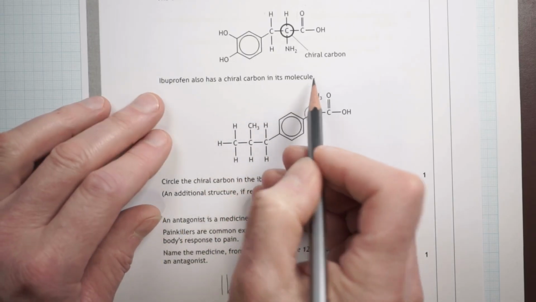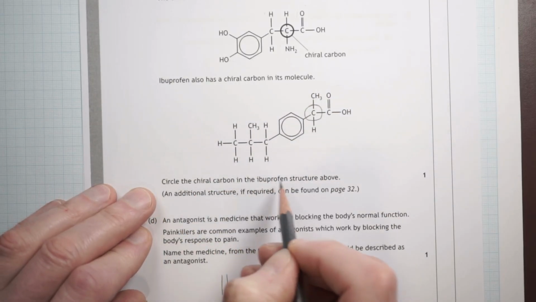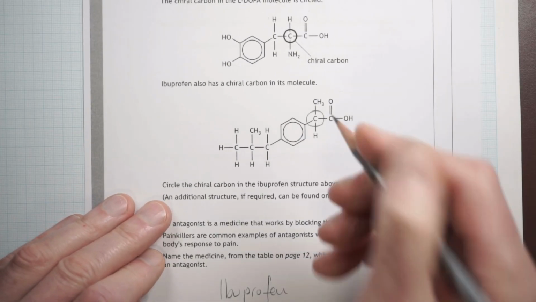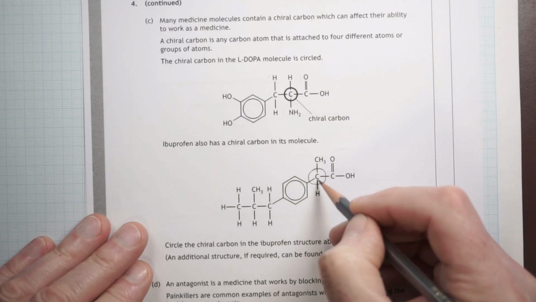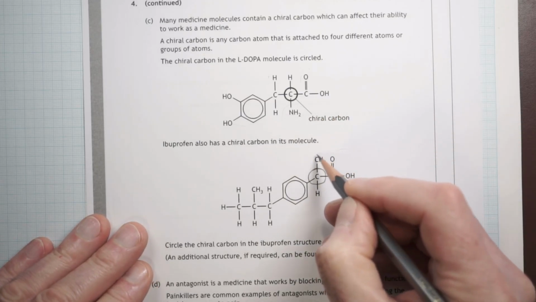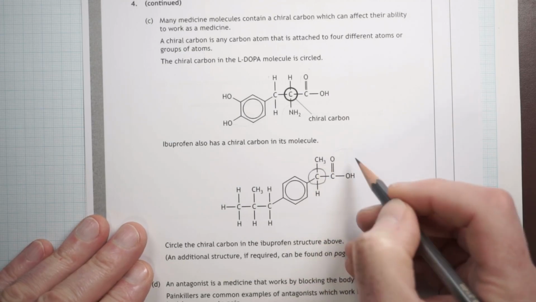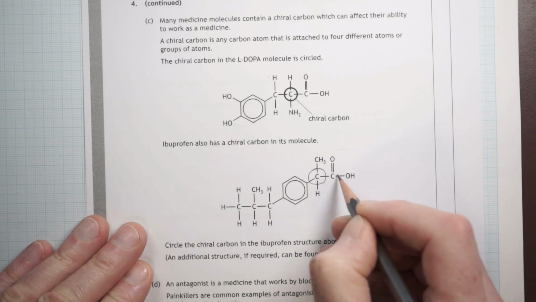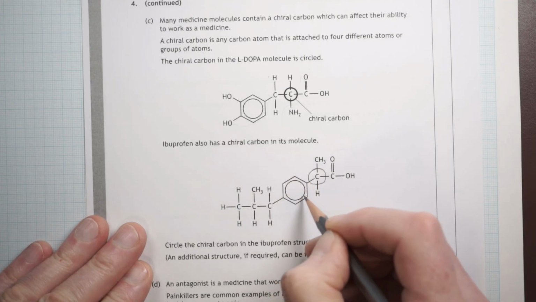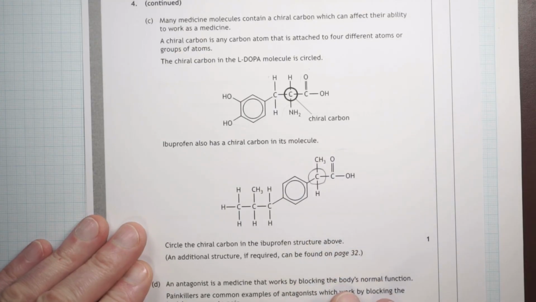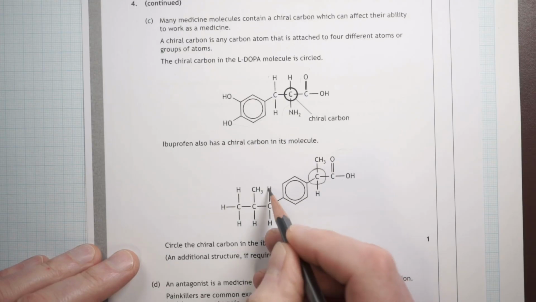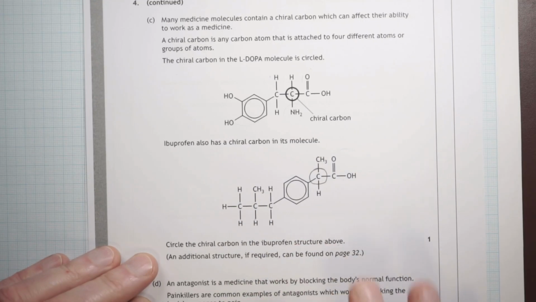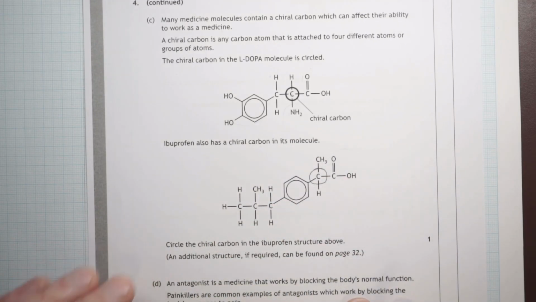Okay, so let's see. Ibuprofen also has a chiral carbon in its molecule. Circle the chiral carbon in the ibuprofen structure above, okay? And here it is here. Again, we'll just follow the same rules that we had above, right? So being attached to a hydrogen is okay. Being attached to, this is a methyl group here, being attached to that is okay. Being attached to a carboxyl group is a separate group. And being attached to this hexagonal structure here is also a separate group. So that's it. If we go down here, we see that these carbons are both attached to hydrogens. That's attached to a hydrogen and 2 carbons that are just part of the chain. So those don't count. There's your correct answer there. All right.